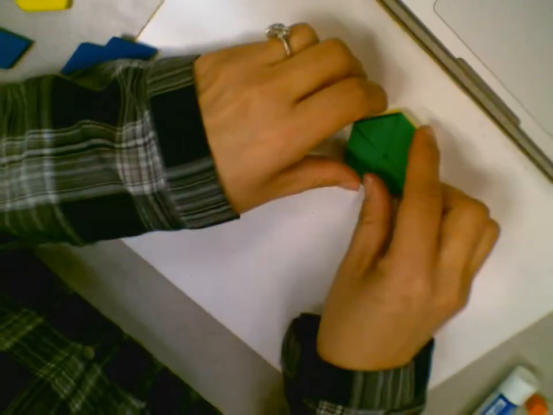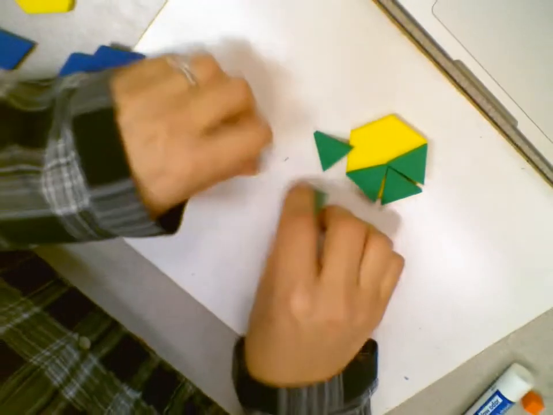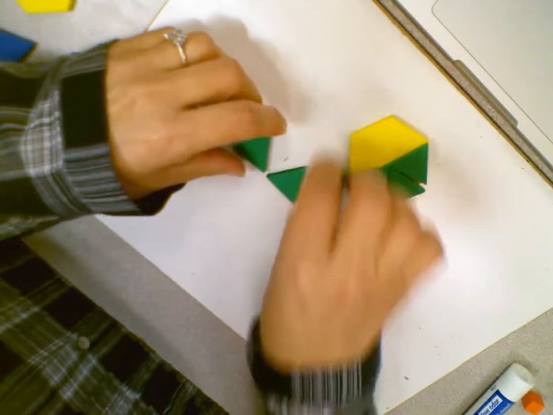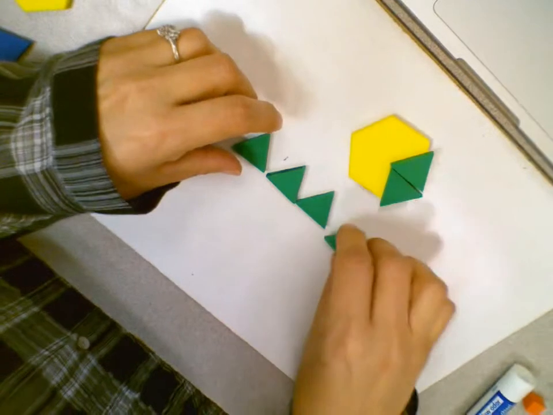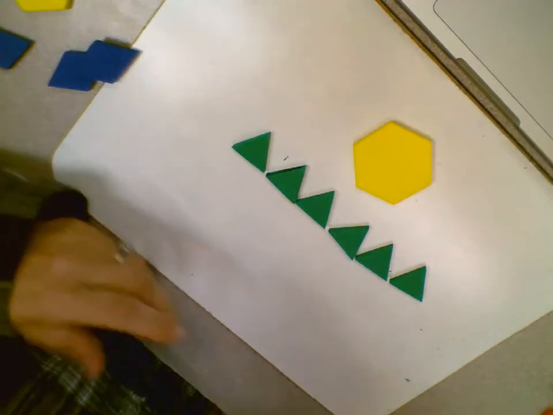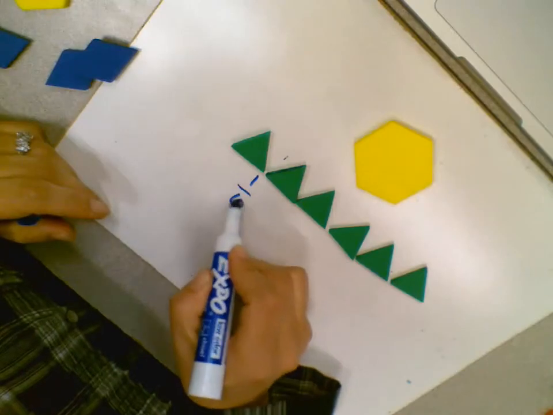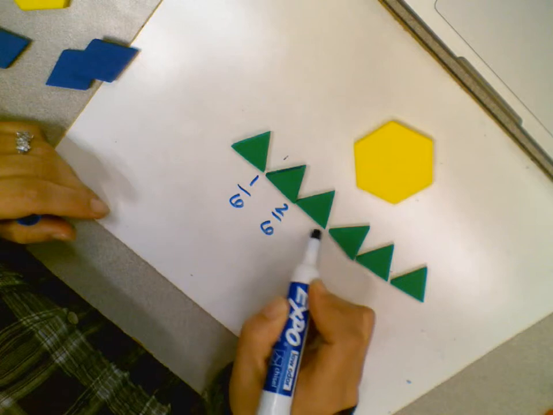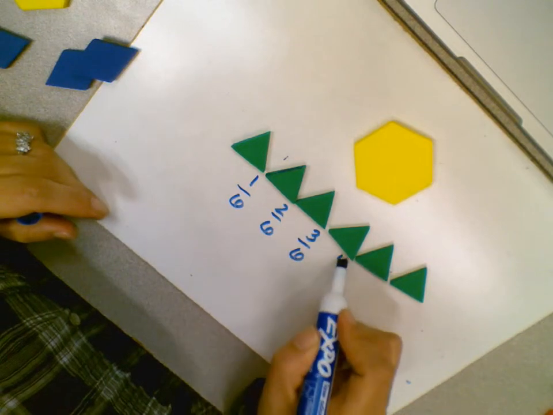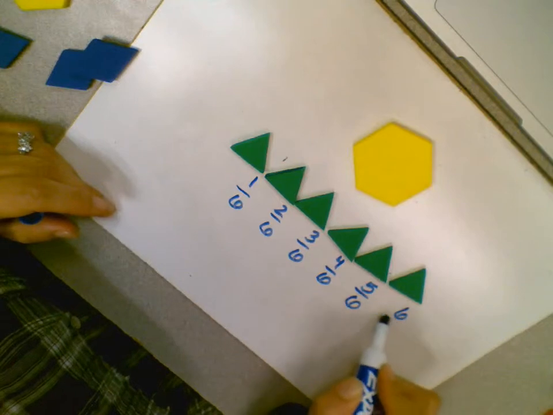And I could take them apart and check how many triangles made up my hexagon. And what I did is I did my number line again. This was 1/6, 2/6, 3/6, 4/6, 5/6, and 6/6.